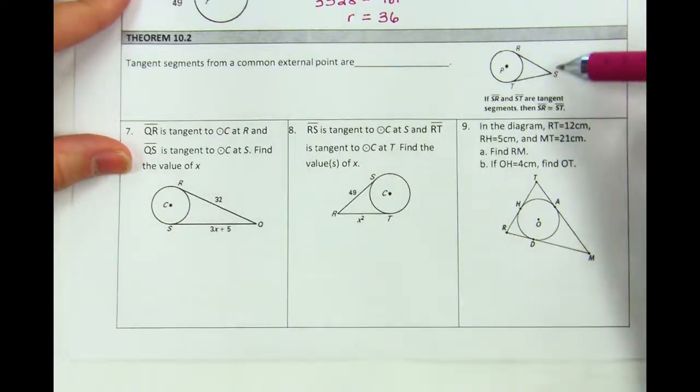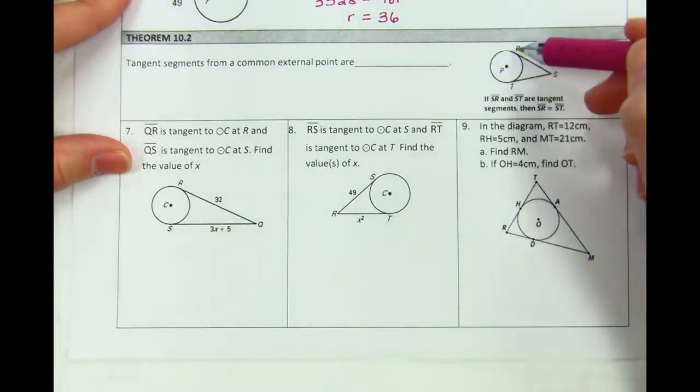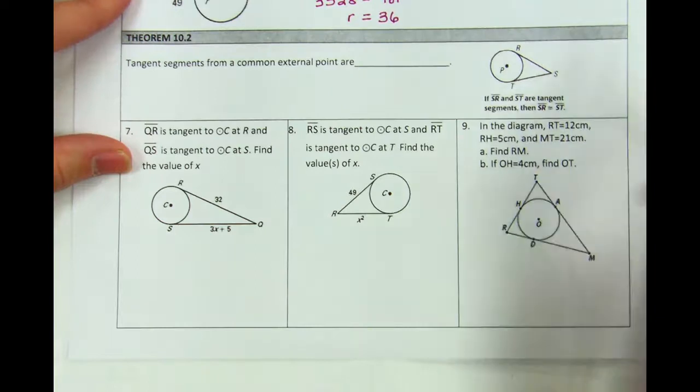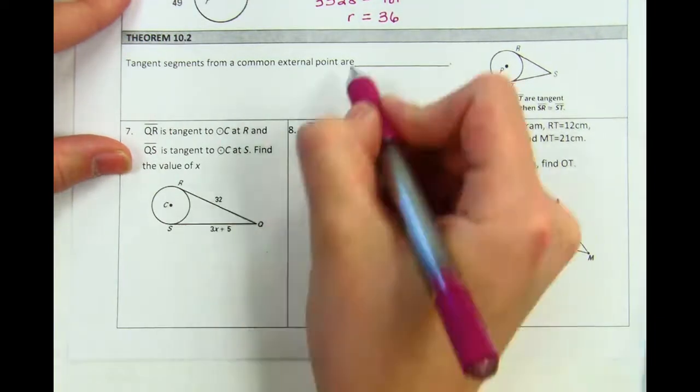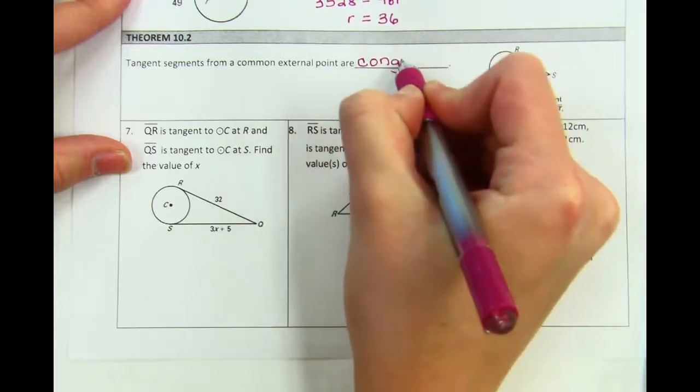So over here we've got two tangents and they're meeting at one common external point. ST, SR, tangent, tangent, intersect. So those two segments are congruent.